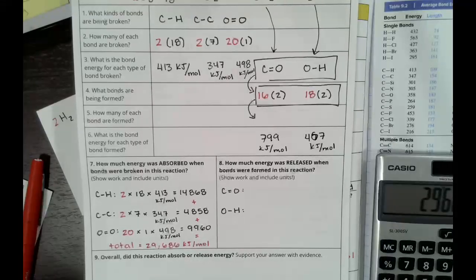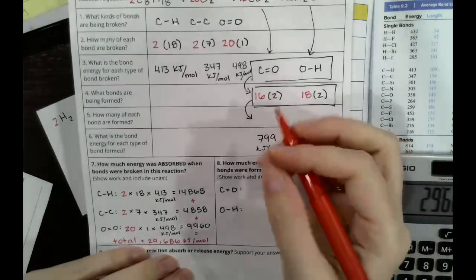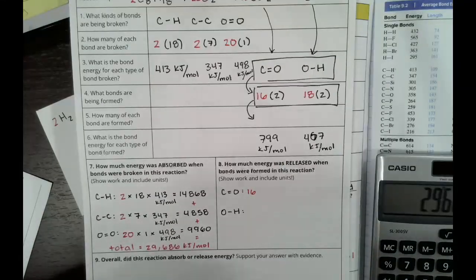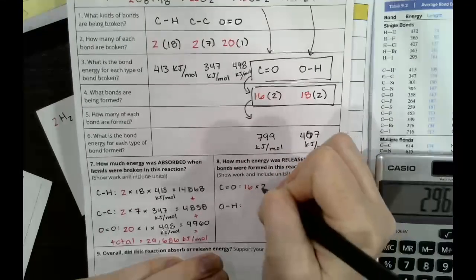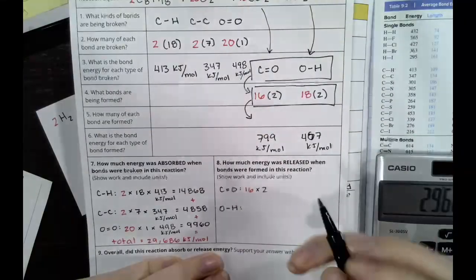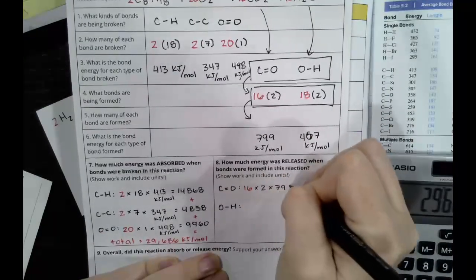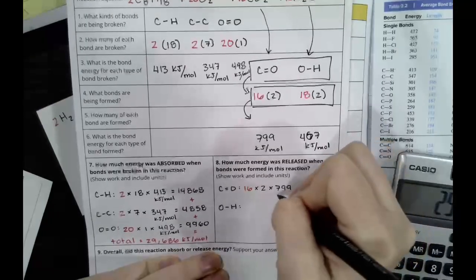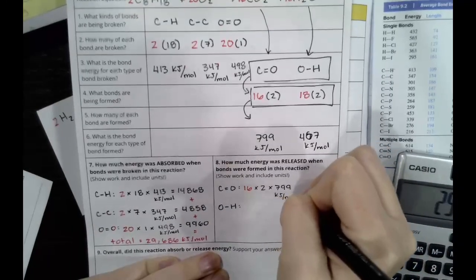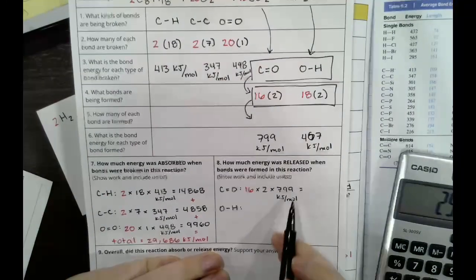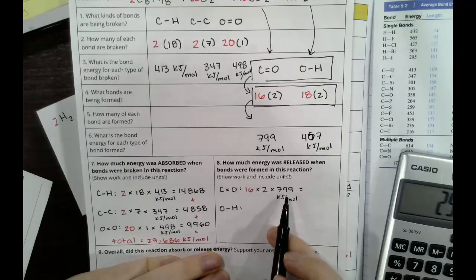Well, we've got 16 molecules of carbon dioxide, and for each molecule, there are 2 bonds that are carbon double bonded to oxygen, and it's going to take 799 kilojoules per mole. That much is going to be released when we form that. How about oxygen and hydrogen?